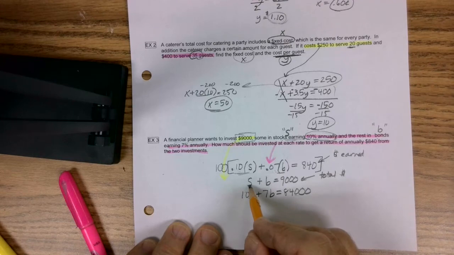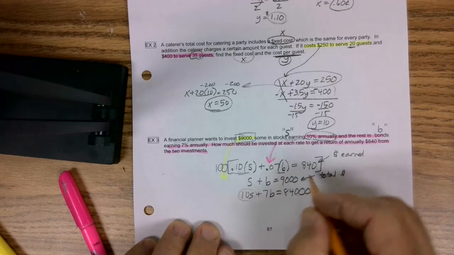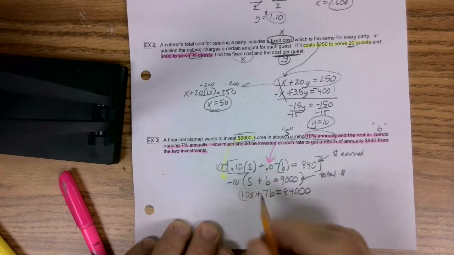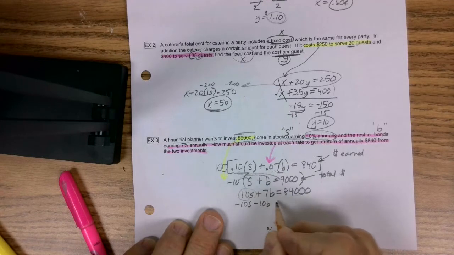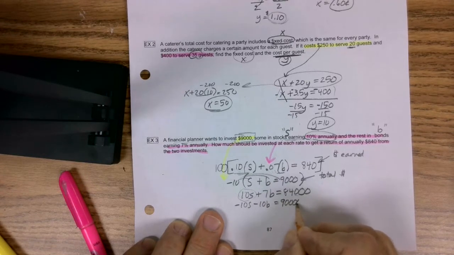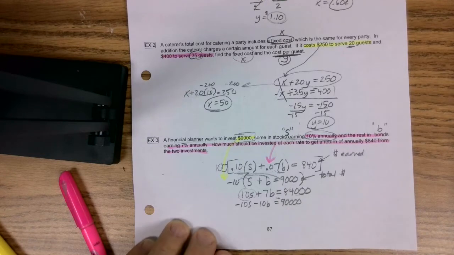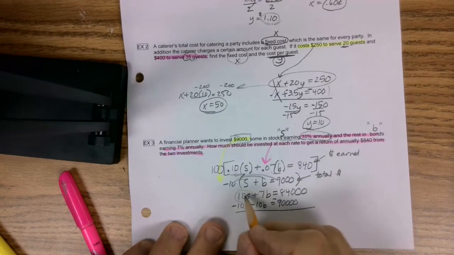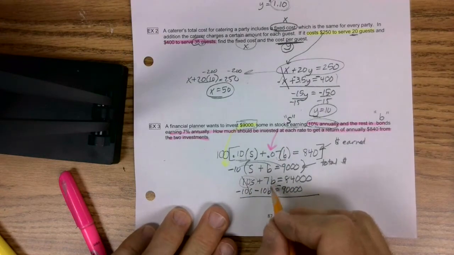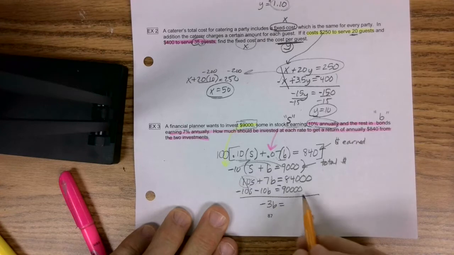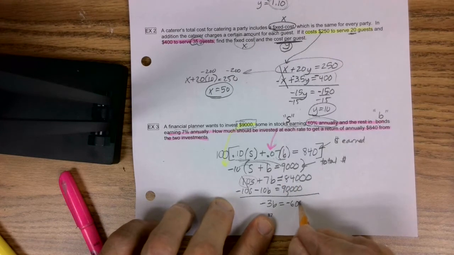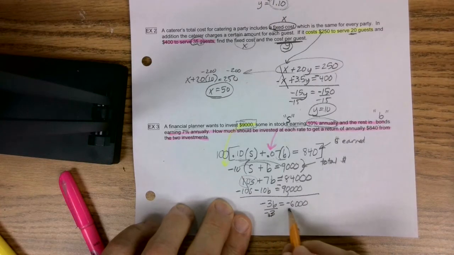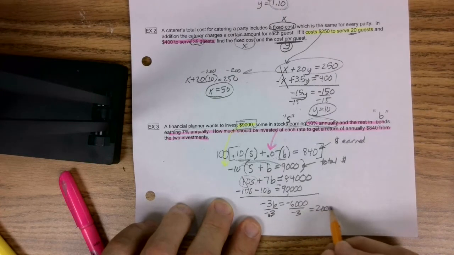So now look at it. I got S, and I want to create the opposite of this. So I'm going to multiply this by -10. So I get -10S minus 10B equals -90,000, because 9,000 with another 0 is negative also. These cancel using elimination. This minus this is negative 3B. And this right here, negative 90,000 plus 84,000 would be negative 6,000. Divide by negative 3, divide by negative 3, and I get 2,000.